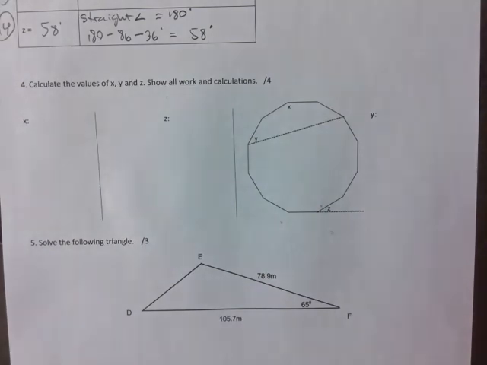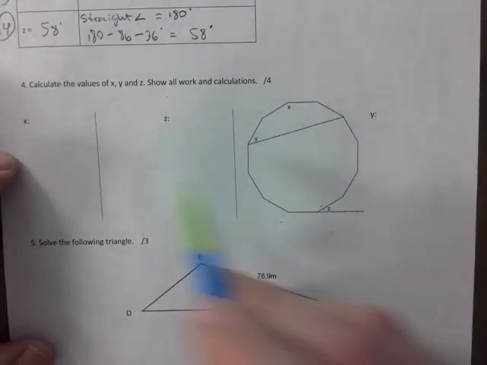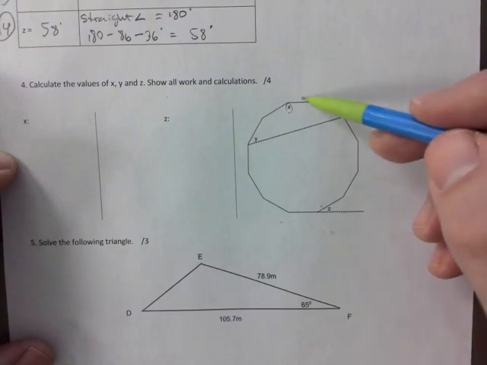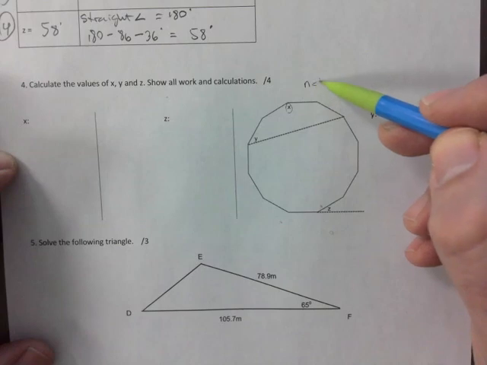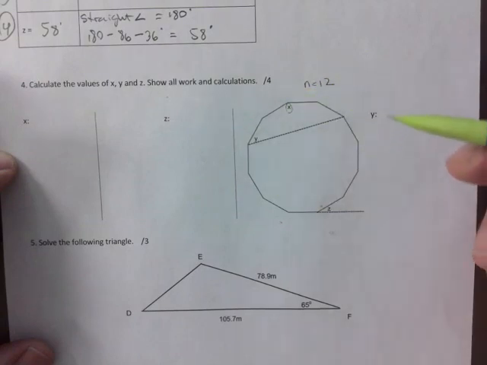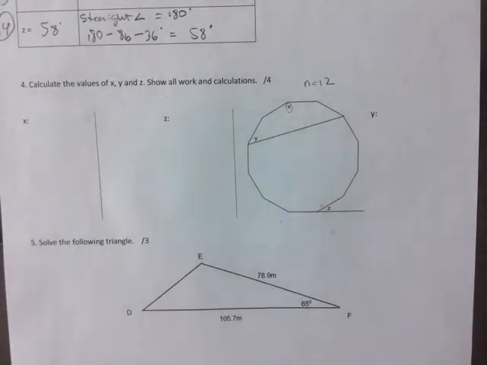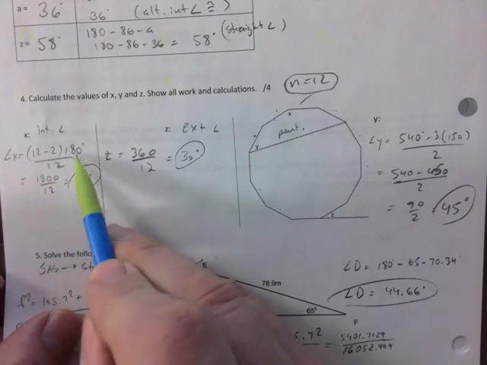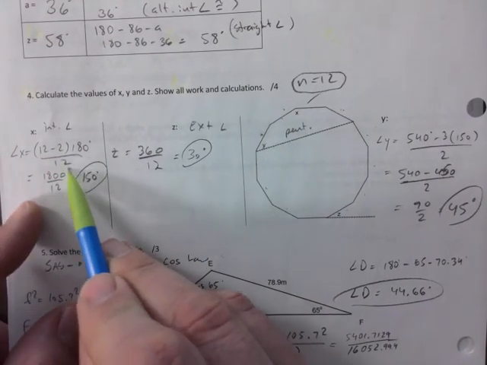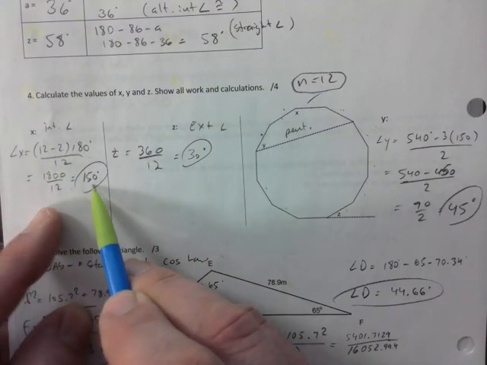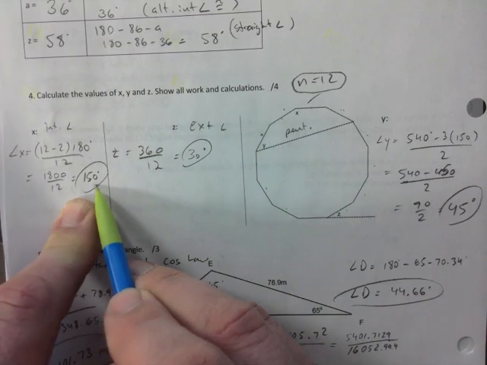1 mark for each line basically up there. Calculate the values of x, y, and z. I'll do this one first. And you count, right? This is 12. 12-sided. It's a dodecagon. And so to find x, I'm just going to show you the key for this one. You just use the interior angle formula and just make sure this is n, right? This should be 12. So it's 10 times 180 essentially divided by 12. So it's 150 is the value of x.